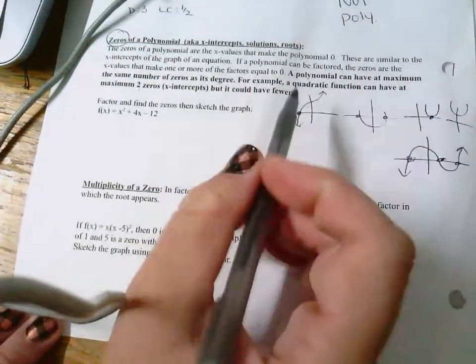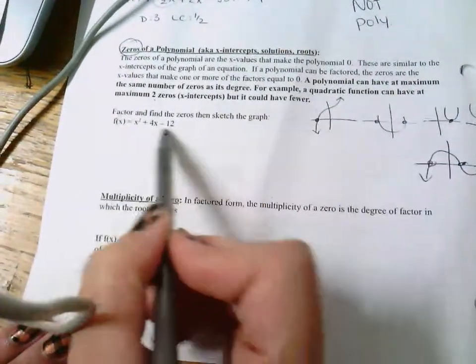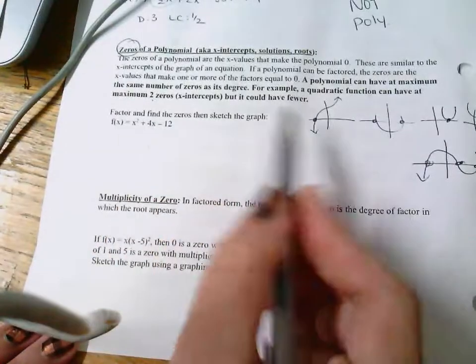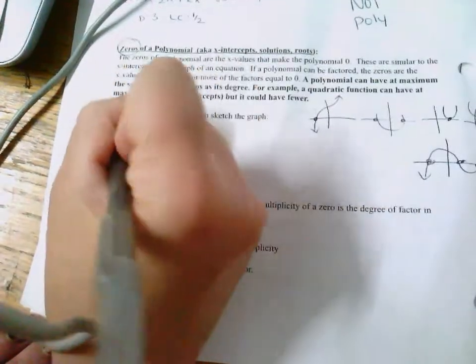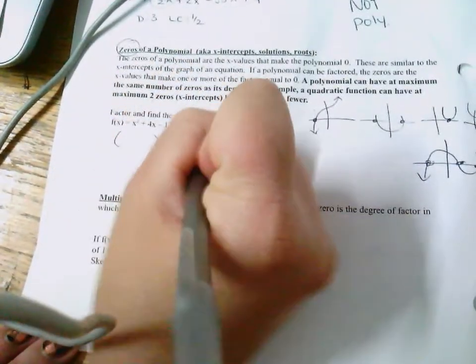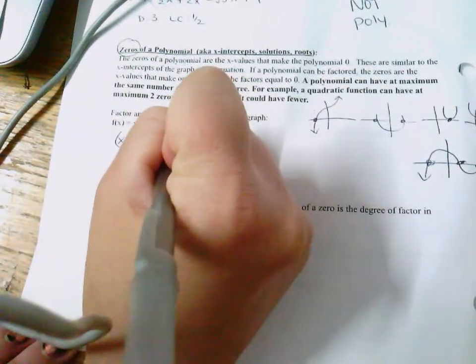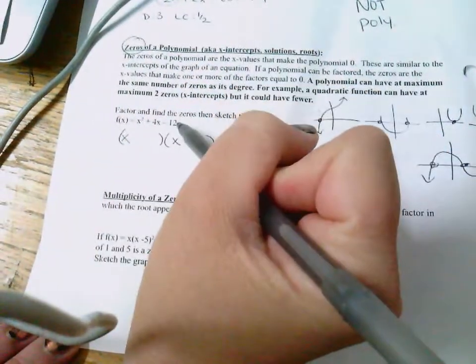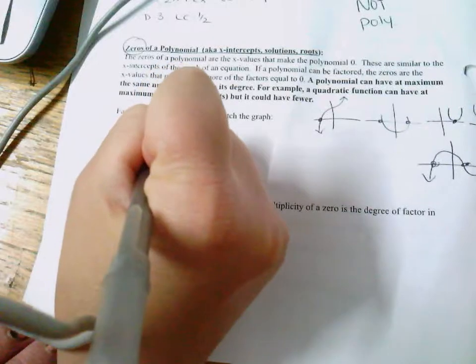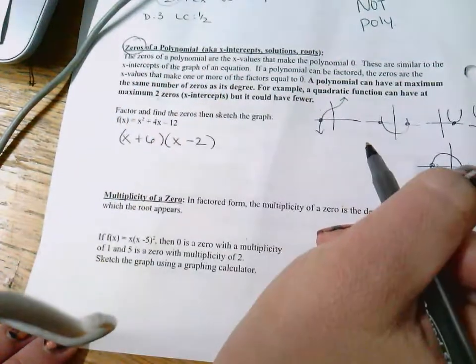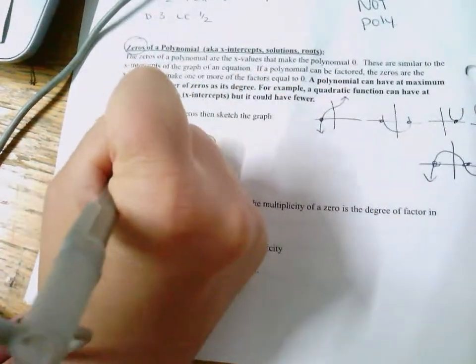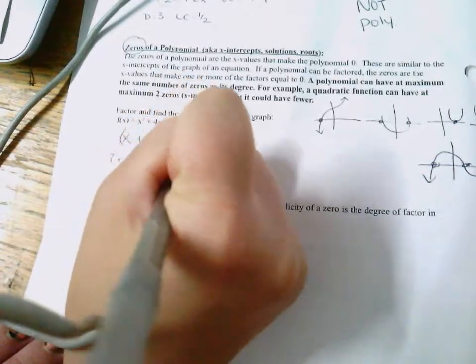I wanted you to practice factoring, finding the zeros, and sketching the graph. We know that this is a trinomial. It's going to factor into what? X, let's see, 6 times 2. So x plus 6 and x minus 2 are my factors. So the zeros are at -6 and +2.